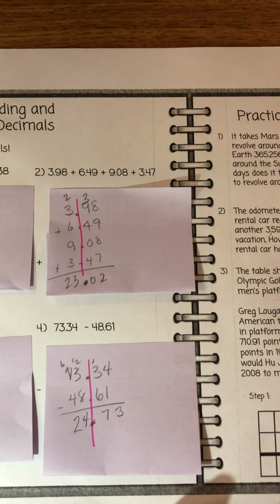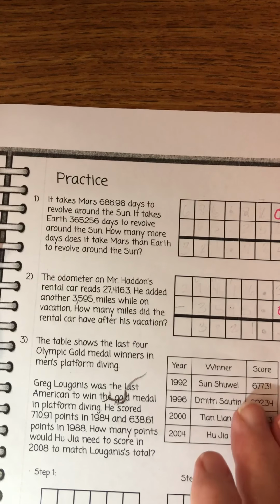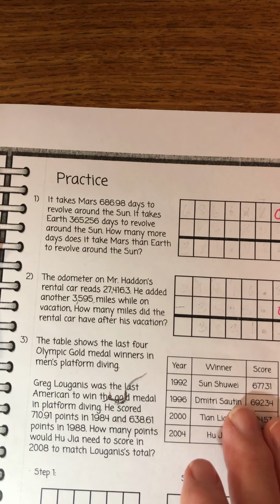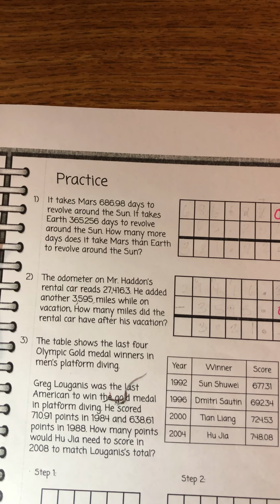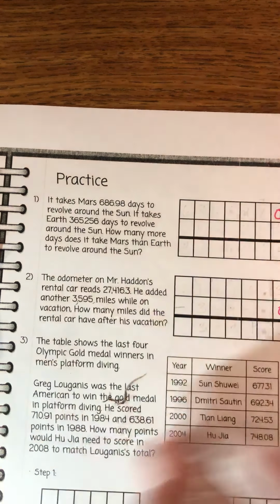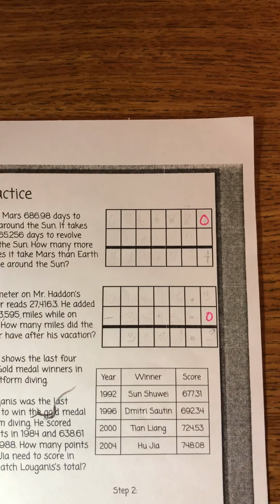Alrighty, so let's do a few word problems. It says it takes Mars 686 and 9800 days to revolve around the sun. It takes Earth 365 and 256 thousandths days to revolve around the sun. How many more days does it take for Mars than Earth to revolve around the sun? And please excuse the things, I got halfway through and got interrupted, so I had to redo the video.